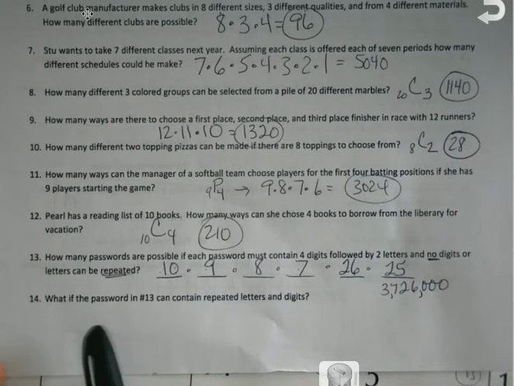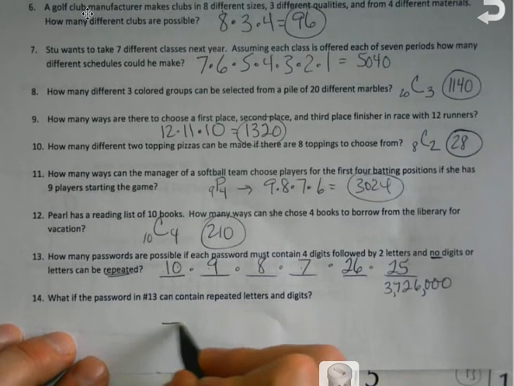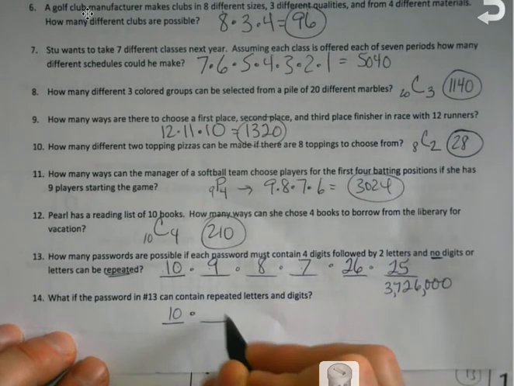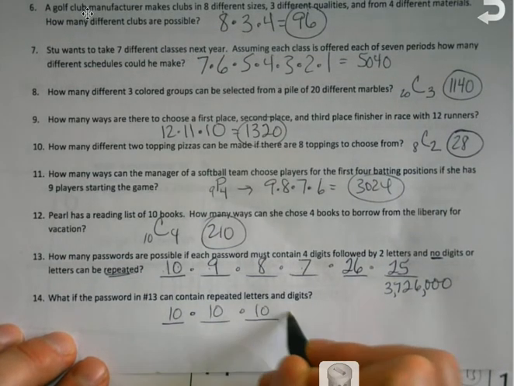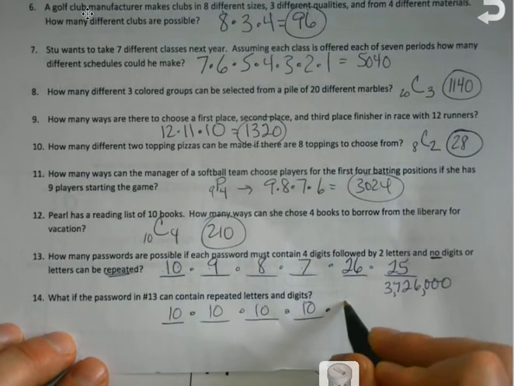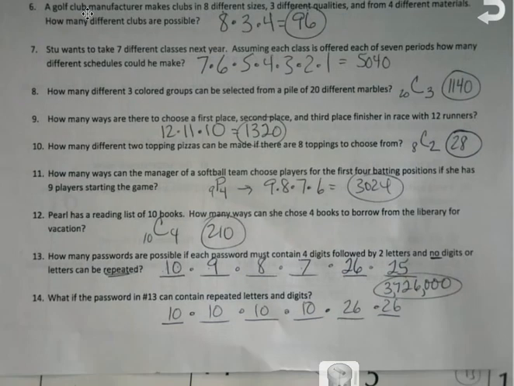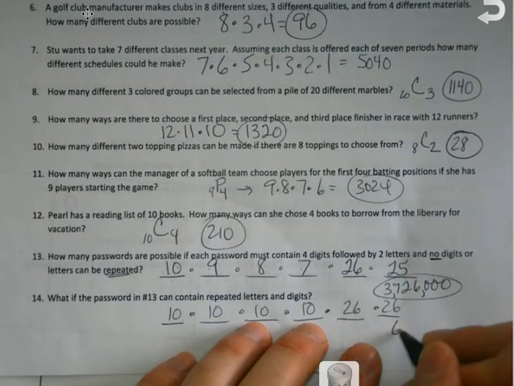It just seems simpler. What if the password can contain repeated letters and digits? Okay. So if I wanted it to be 1, 1, 1, 1, I could. And C, C, I could. It's going to give me a lot more options, though.